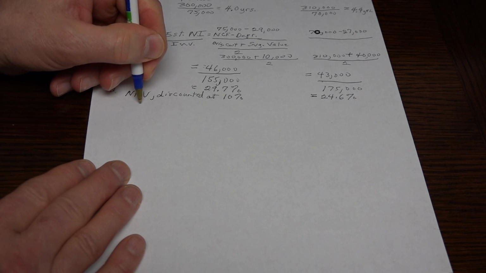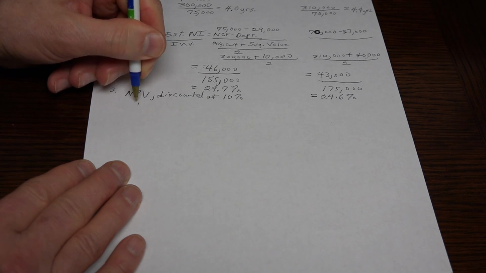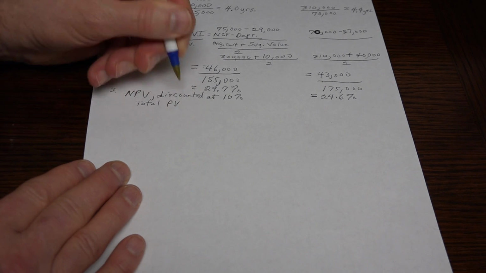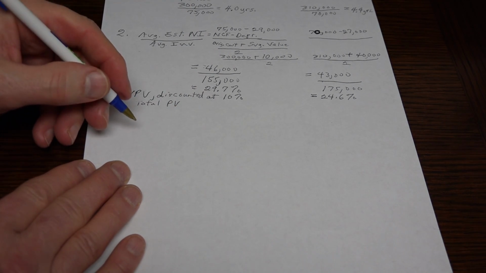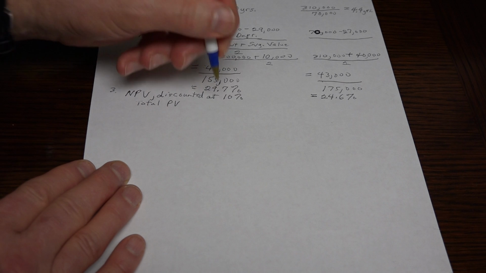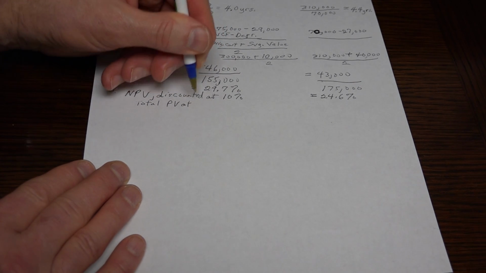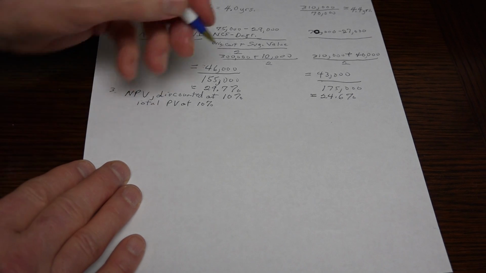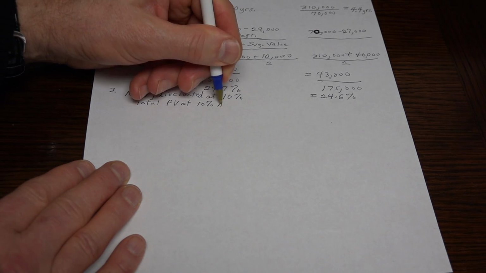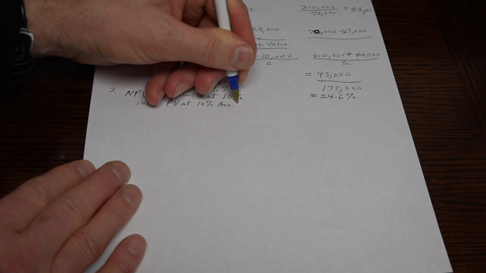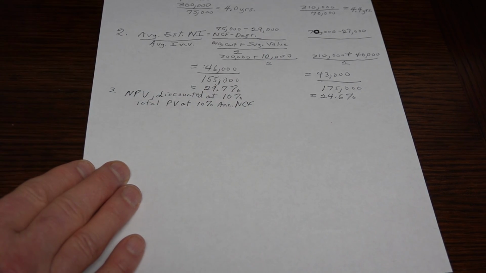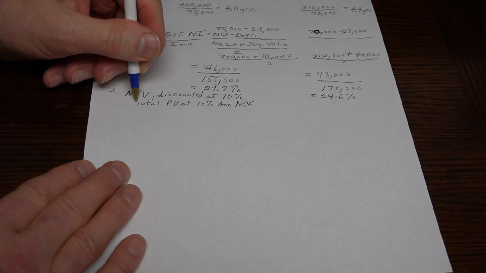First we're going to have to figure out our total present value at 10% of annual net cash flows. And that number is the following.